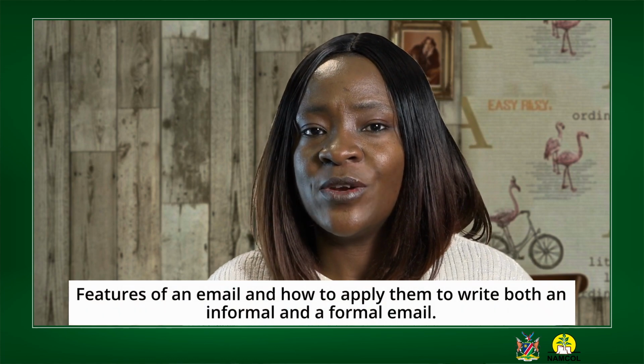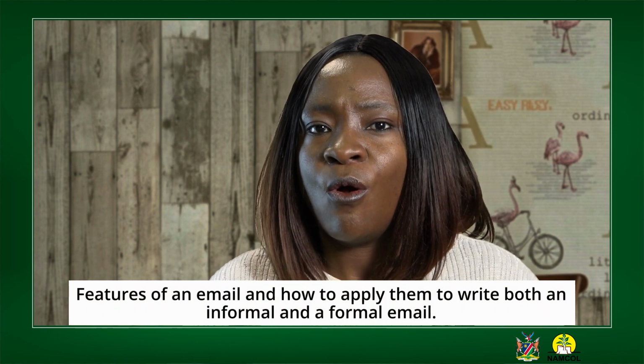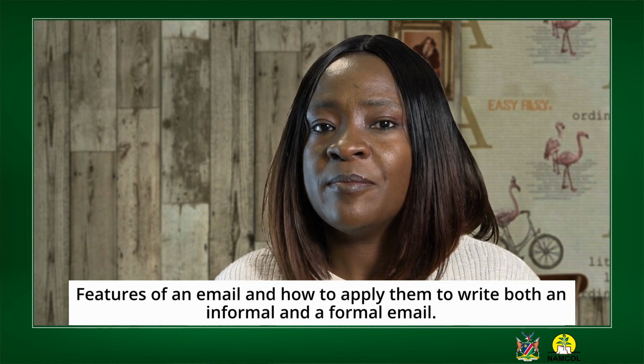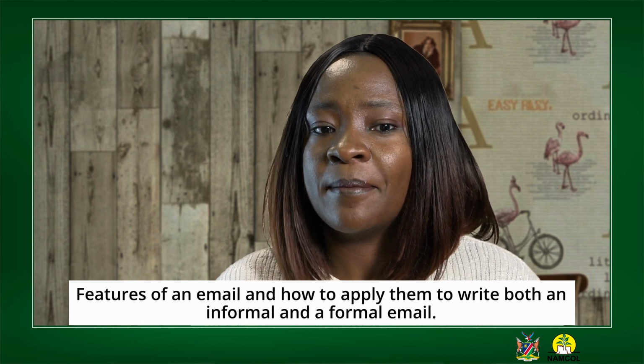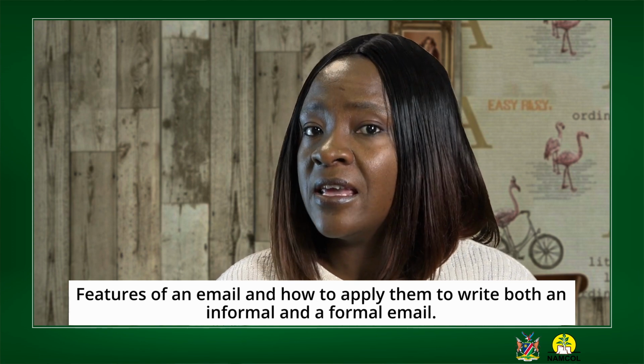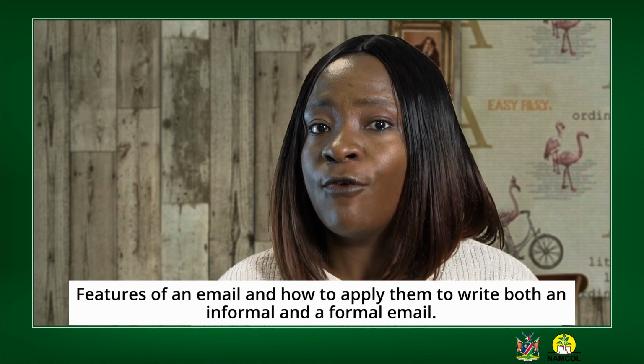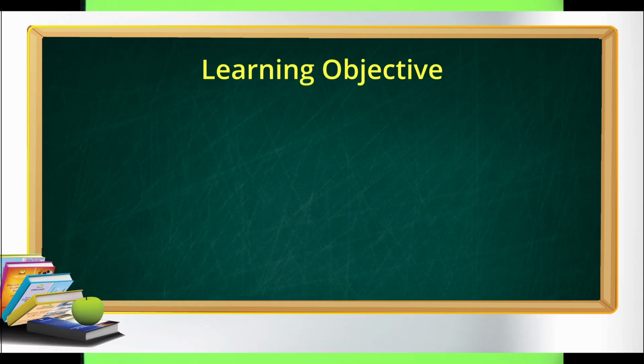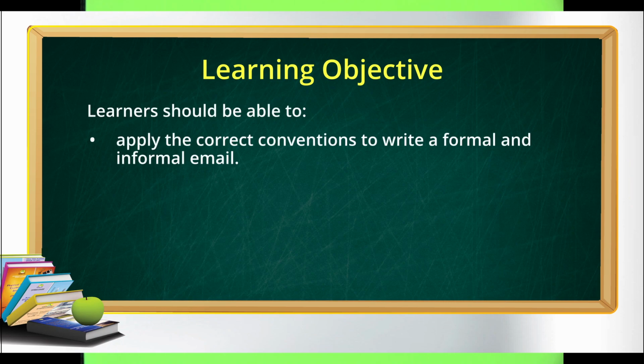An email is different. This video lesson walks you through all the features of an email and how to apply them to write both an informal and a formal email. At the end of this lesson, learners should be able to apply the correct conventions to write a formal and informal email. You could be required to write either in the exams. Let's get started.